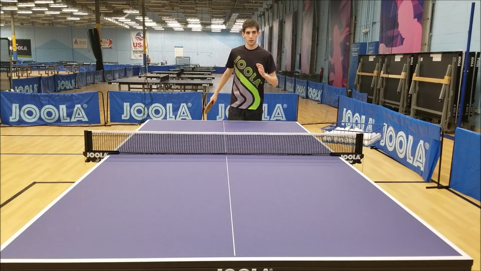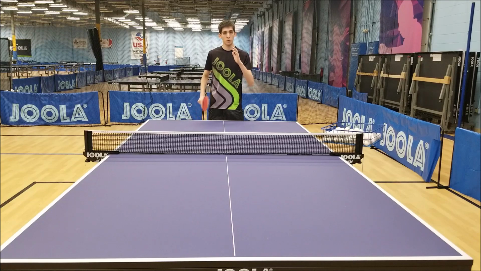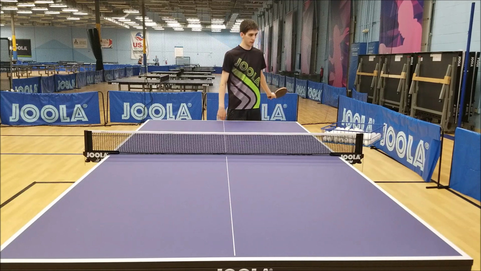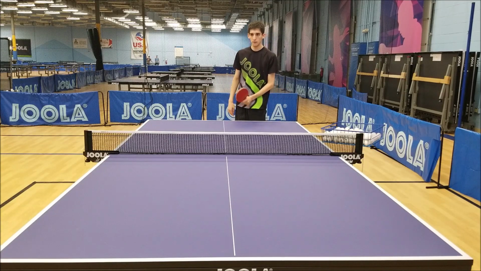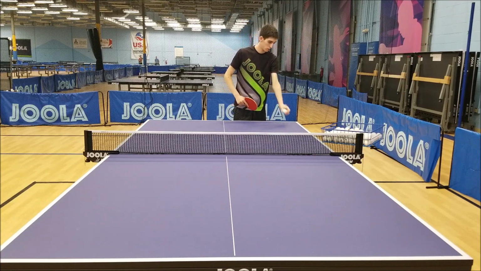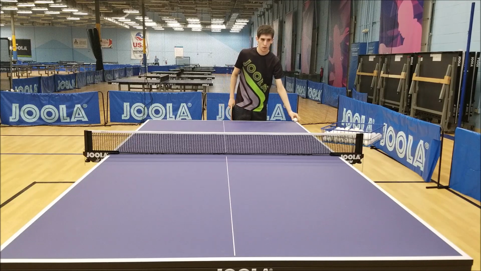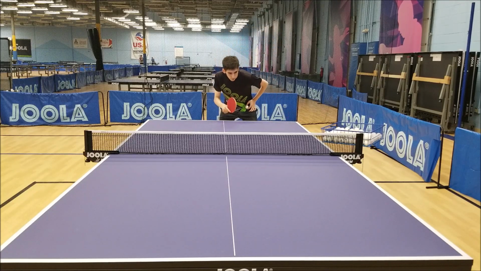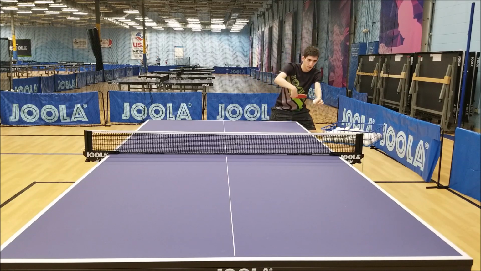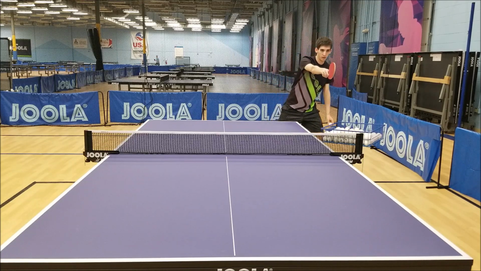Now, the same concept also applies, not to as big of an extent, but still to an extent, if you wanted to block on your backhand, or if you're a lefty and you wanted to block on your forehand or counter loop on your forehand. If you give me an exceptionally high quality push right into this corner, and I'm right here, you make me move from right here, it's extremely difficult for me to play this angle down the line.